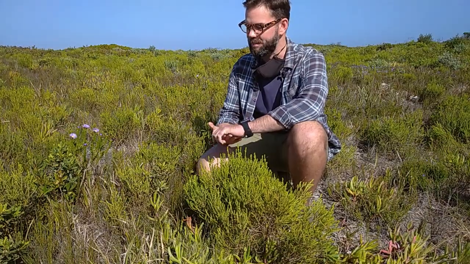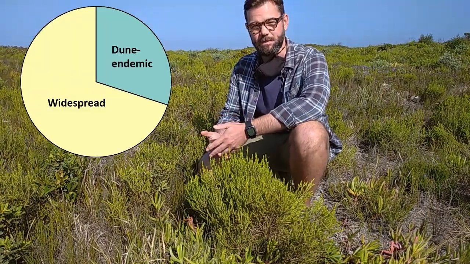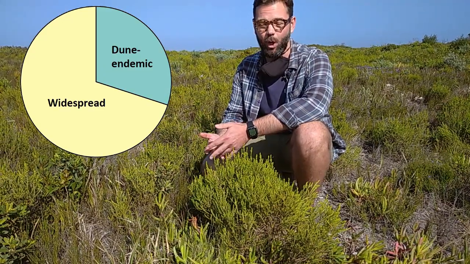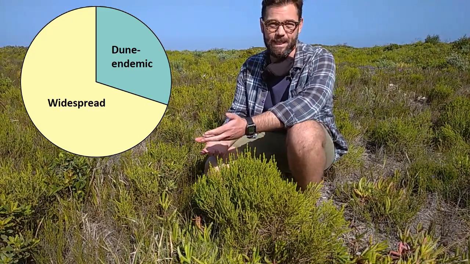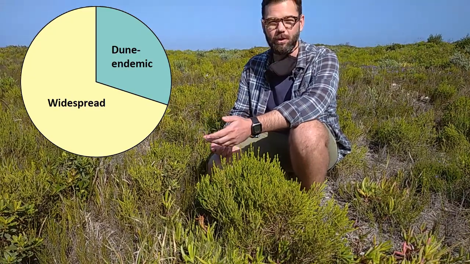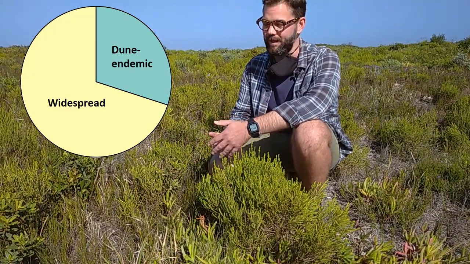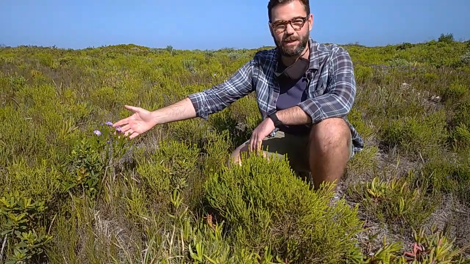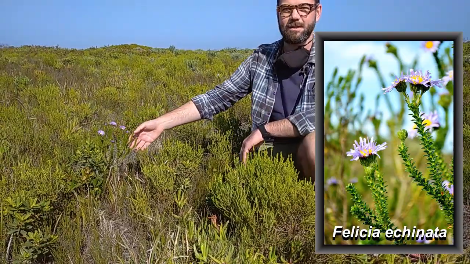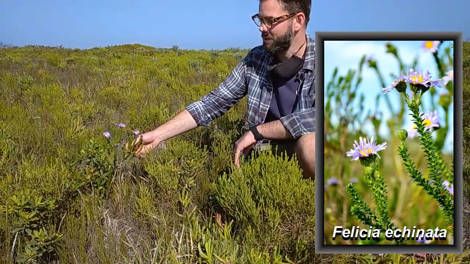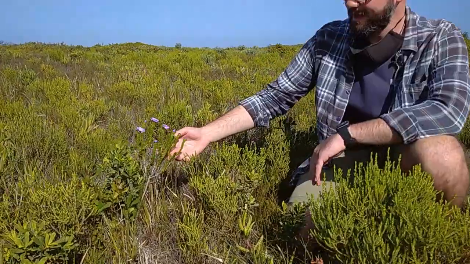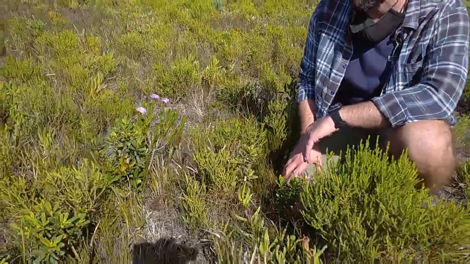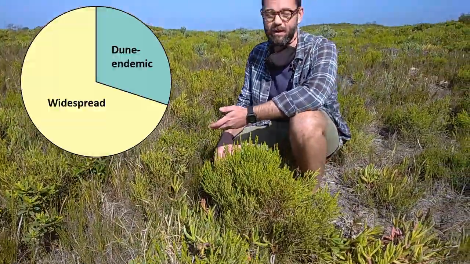We are in a patch of dune fynbos at the moment, and a feature of this veld type is it's made up of two groups of species. The one group is species that are found only in dunes. So they are endemic to dunes and do not occur off that type of soil anywhere else in the Cape. One example that we have here is Phylica echinata, the Dune Daisy, or in Afrikaans blauwblommetjie.